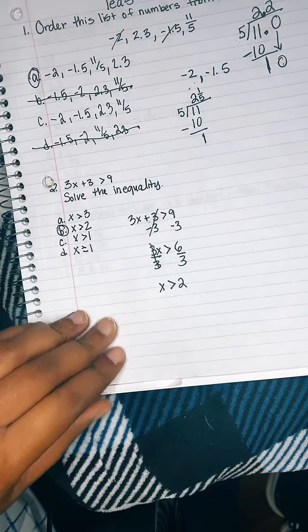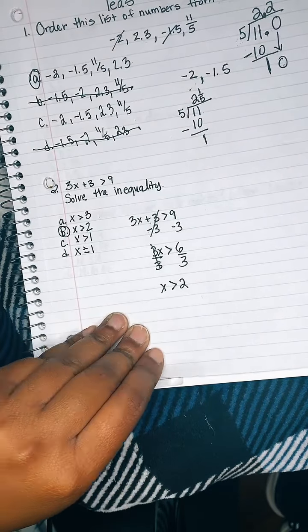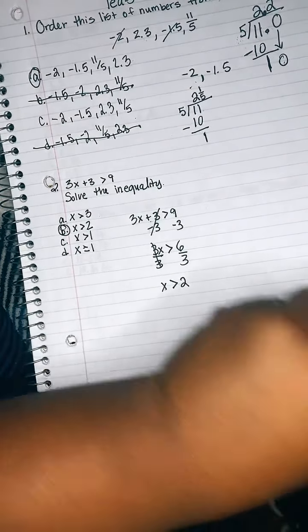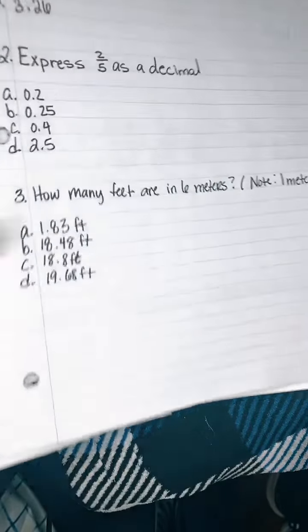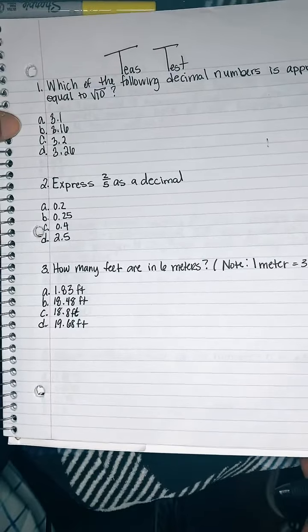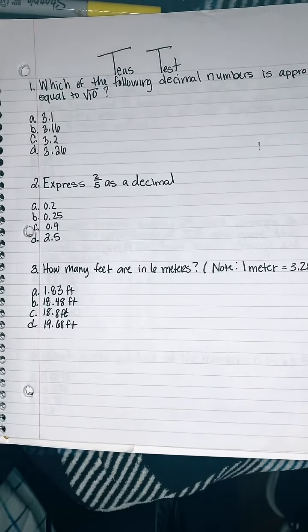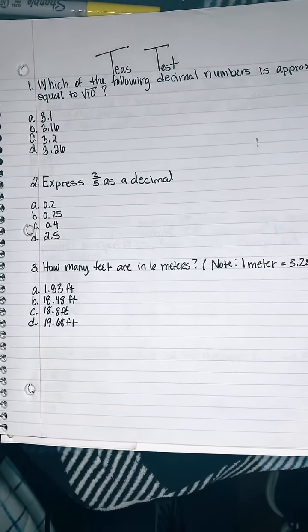Good. All right. I did promise we'll do one more page of the TEAS test. And I did promise some people that I would do HESI as well. So I'm going to jump to the HESI test, which is, to me, the same type of test as the TEAS. But you know, every company's got to make money.